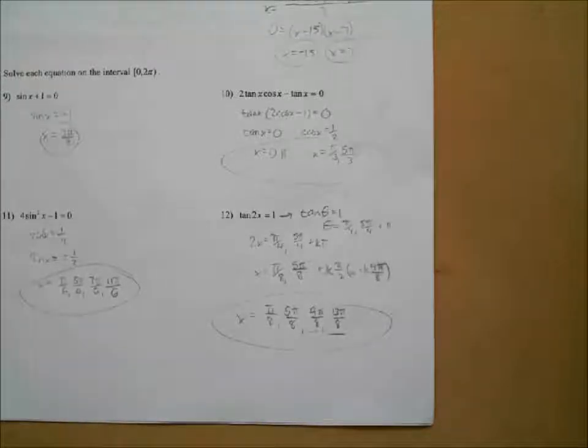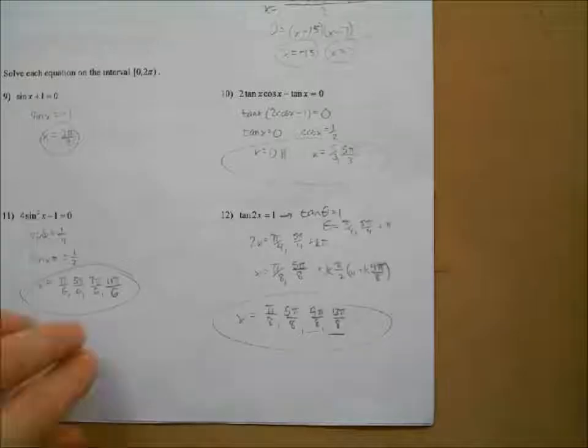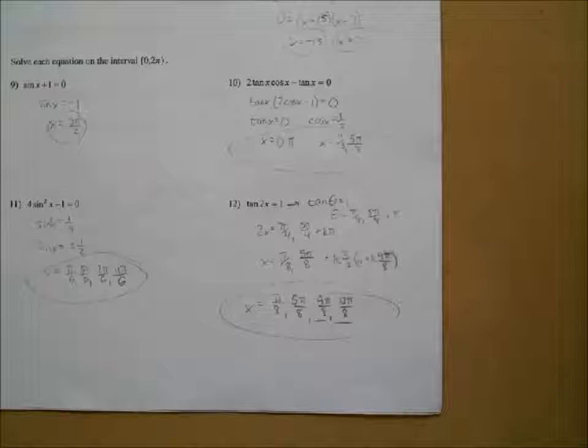So I wanted to highlight that one. Questions on that at all? Okay. So just be careful with that. Tangent's different than sine and cosine. Sine and cosine repeat every 2 pi. Tangent repeats every pi. Okay, tangent repeats every pi.